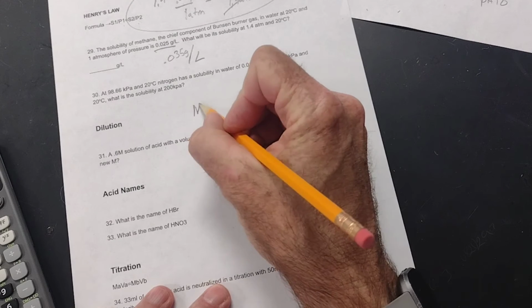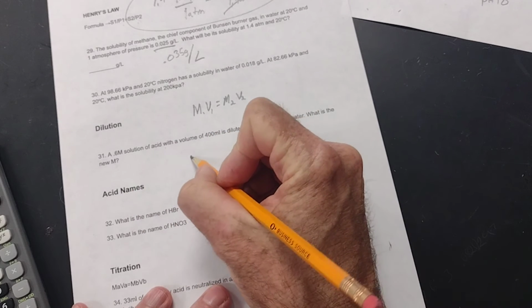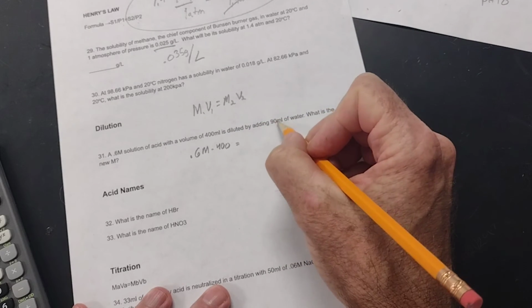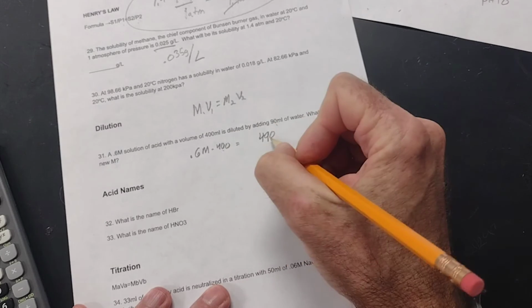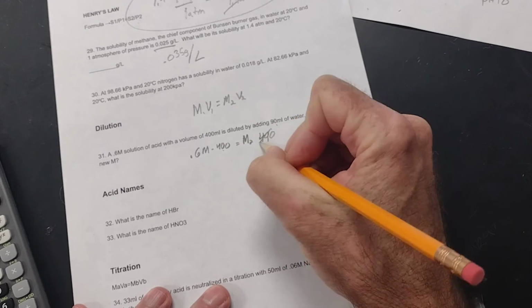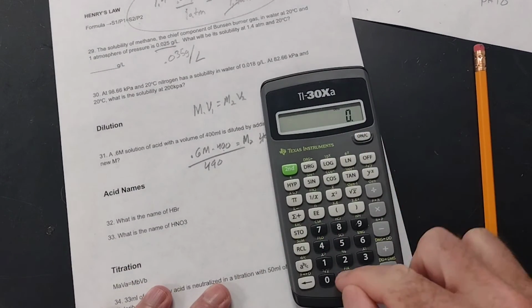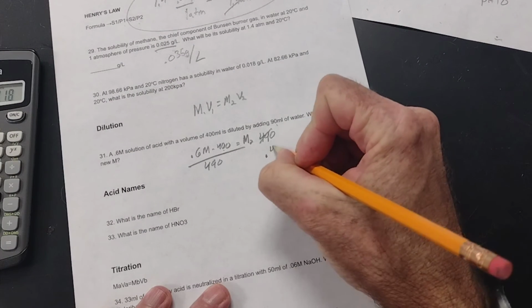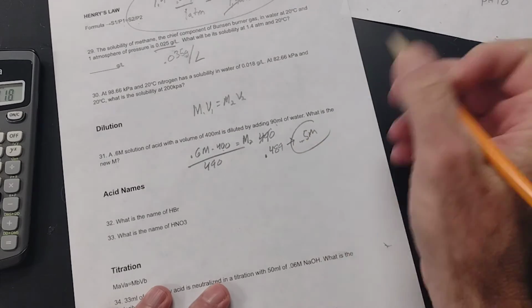Dilution. The formula for a dilution is M1V1 equals M2V2. A 0.6 molar solution that was at 400 milliliters is diluted by adding 90. So our second volume is 490. It's not 90, it's 490. What's the new molarity? It's going to be weaker. I'm going to cross multiply. 0.6 times 400 divided by 490. 0.489, or actually that would have to round up to 0.5 molar. That's good.